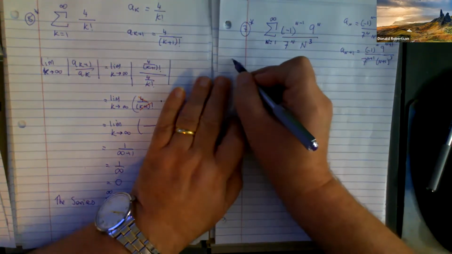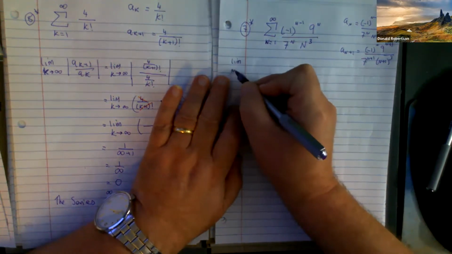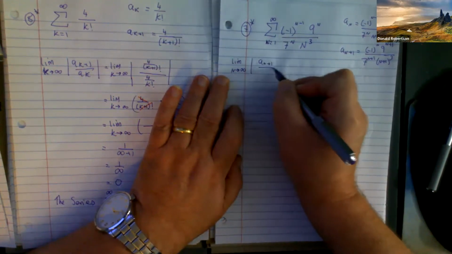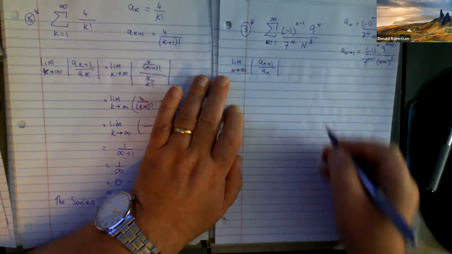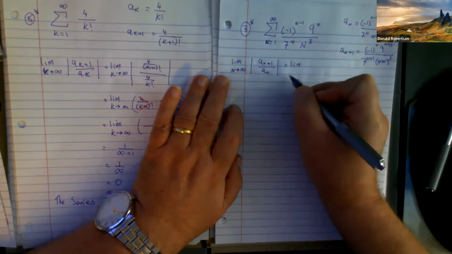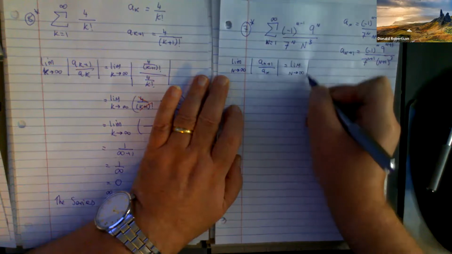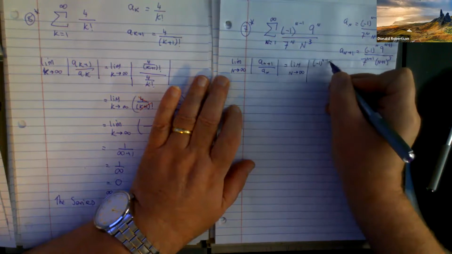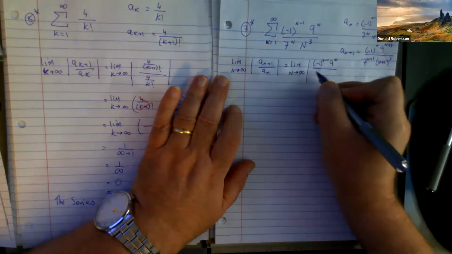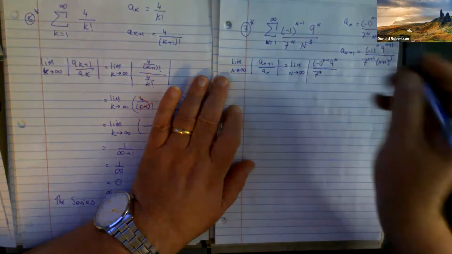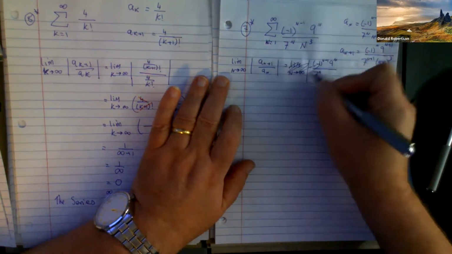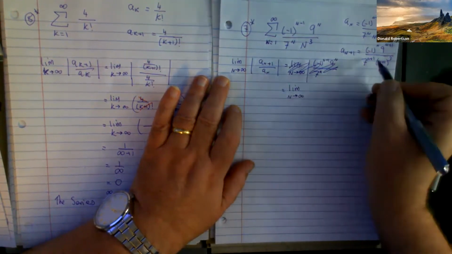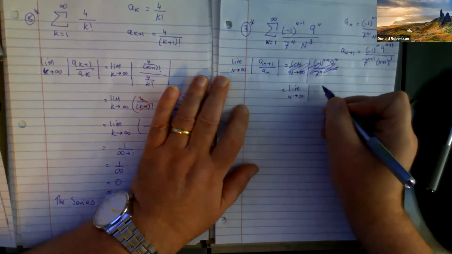So let's do the ratio test. The limit as n tends to infinity of a_(n+1) over a_n. It's going to be the limit as n tends to infinity of, and I just put the wrong guy in there, this guy goes there.